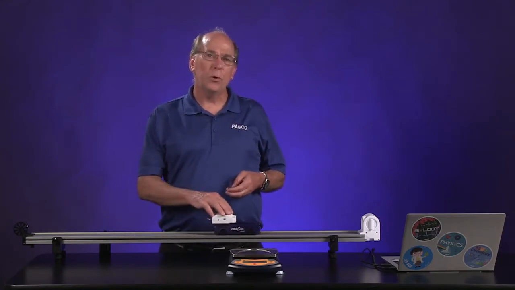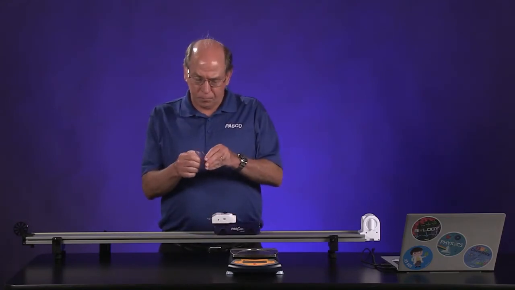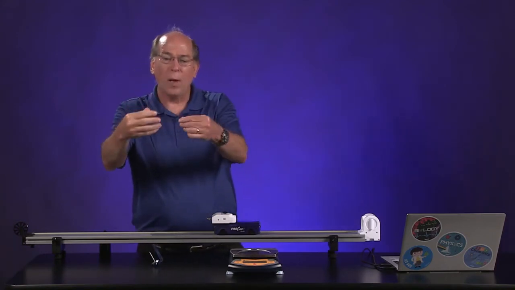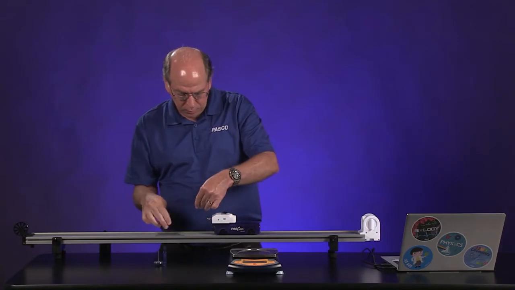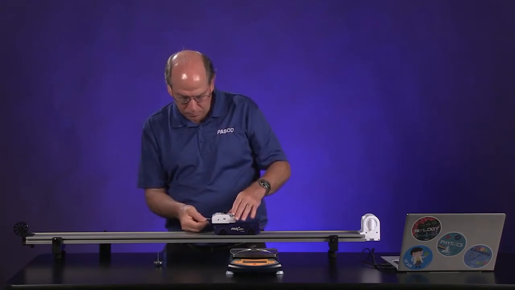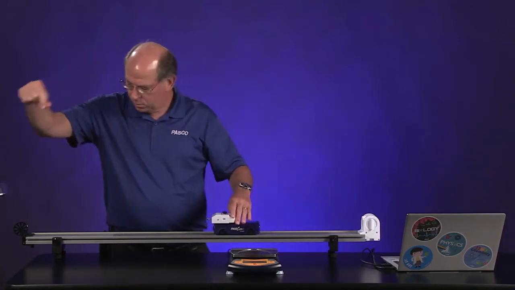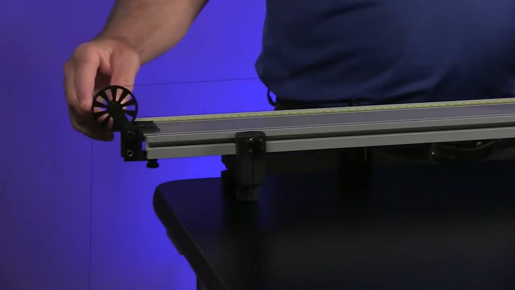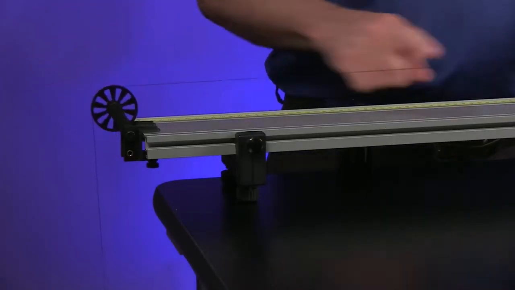We also want to make sure that the string is level by adjusting the pulley and that it's not rubbing on anything. And so to test that out, we run it over here. And so you make sure it's going over the pulley, not rubbing on anything, and it's pretty level.